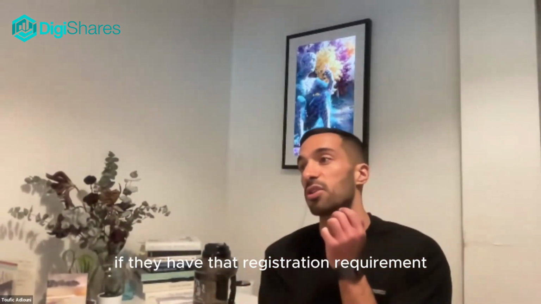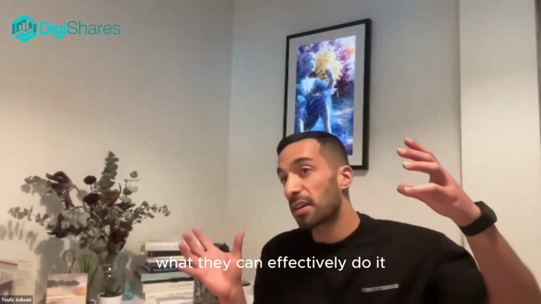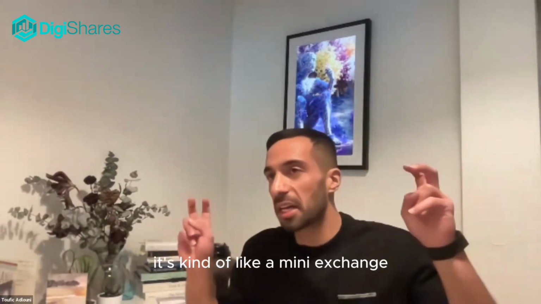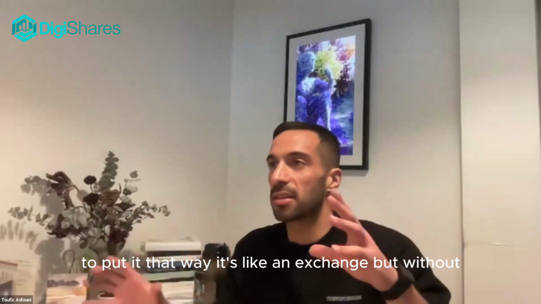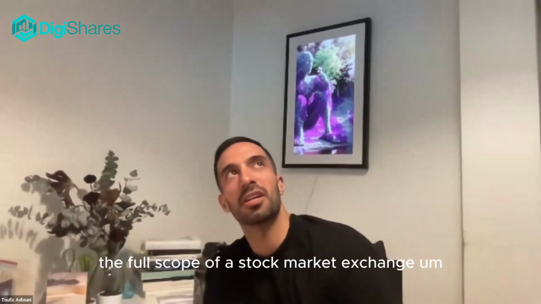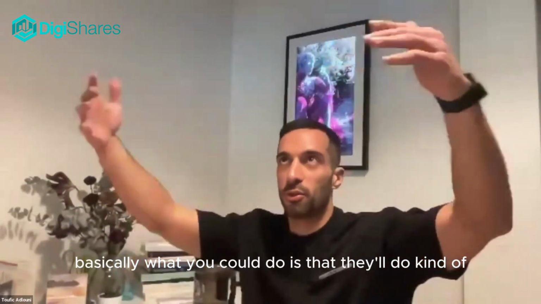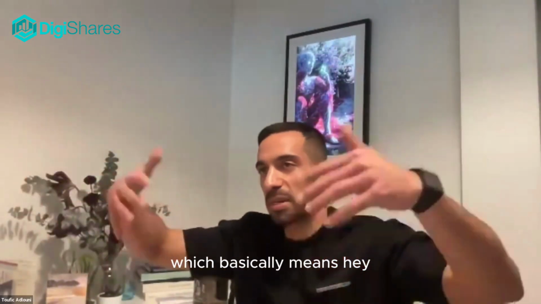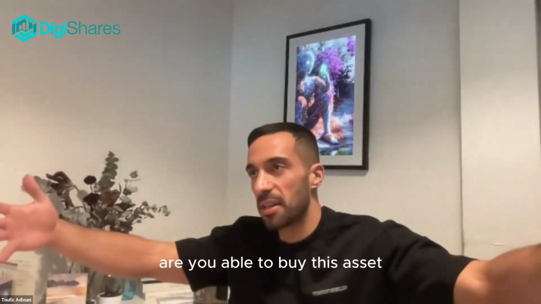If they have that registration requirement, it's kind of like a mini exchange, to put it that way. It's like an exchange, but it routes orders and doesn't have the full scope of a stock market exchange. Basically what you could do is they'll do what's called suitability, which basically means, hey, are you able to buy this asset?